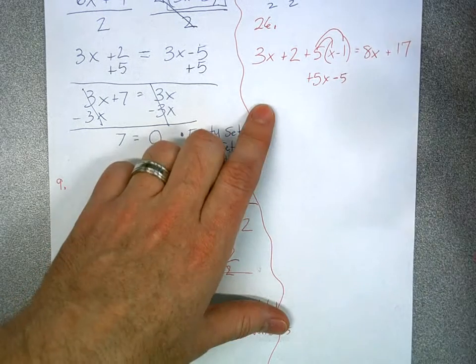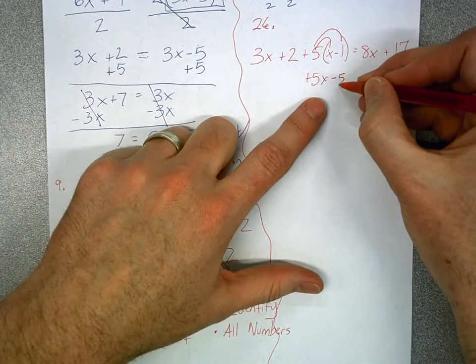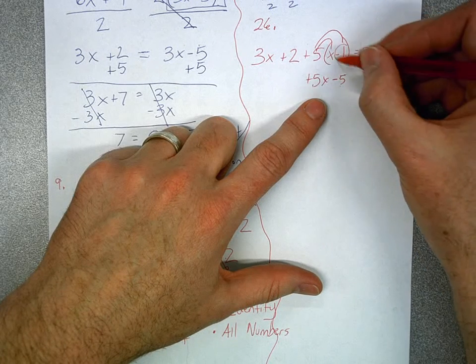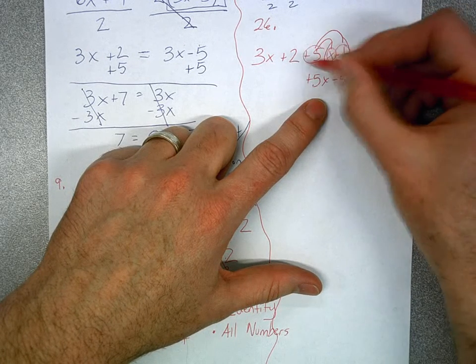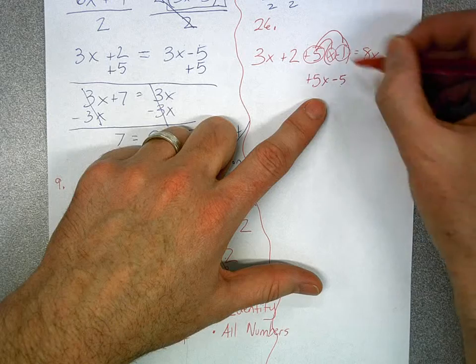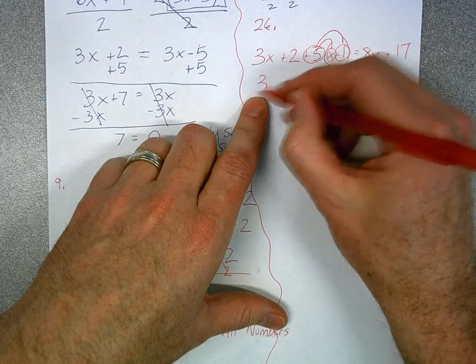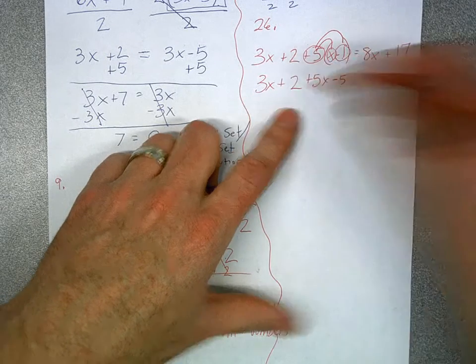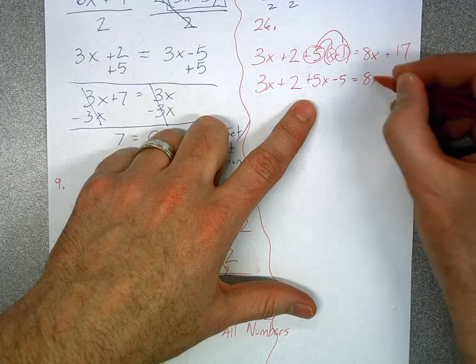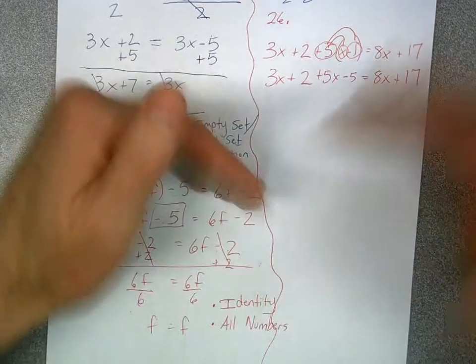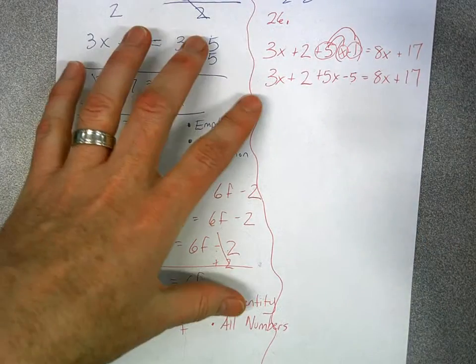If you got a positive 5 there, you need to make sure you start circling the terms that you're multiplying by, to identify that that was a negative 1. All right, here we go. I have my 3x plus 2. I rewrite my problem, equals 8x plus 17. Notice how I'm keeping everything in line, working downwards.